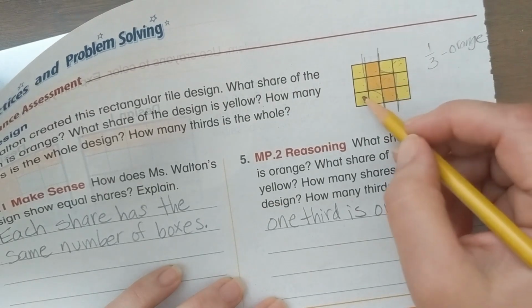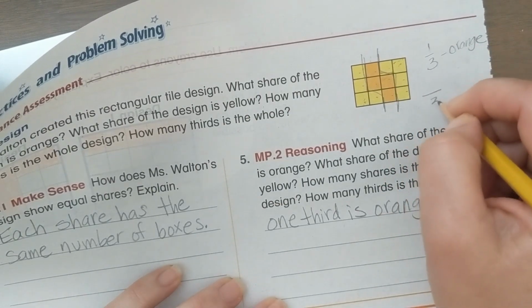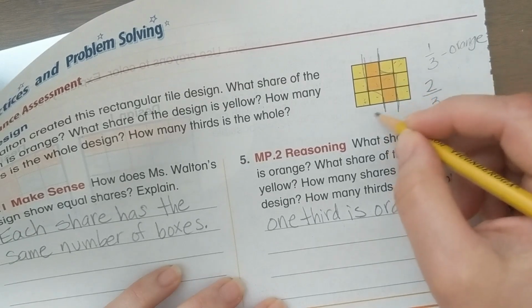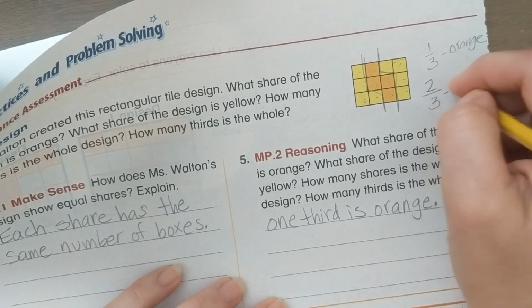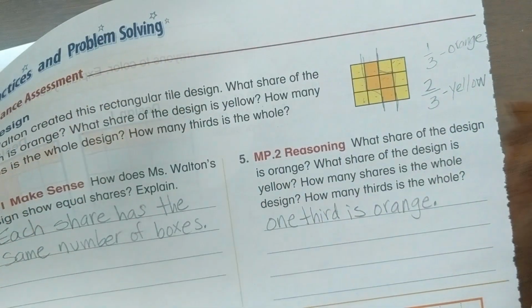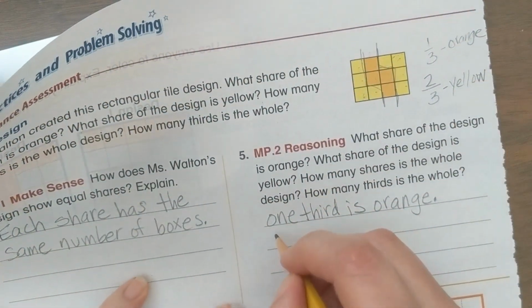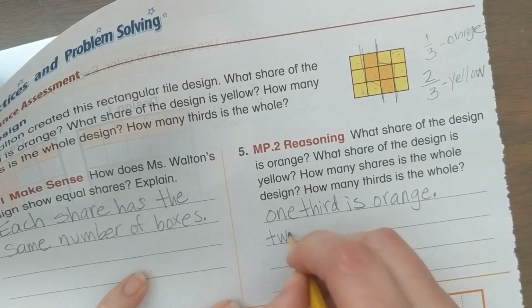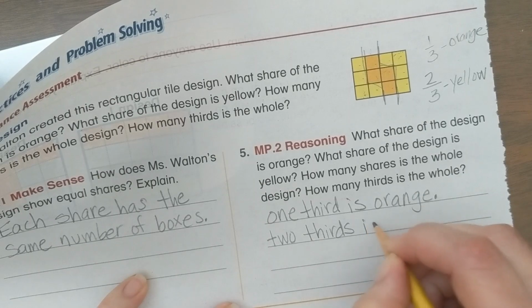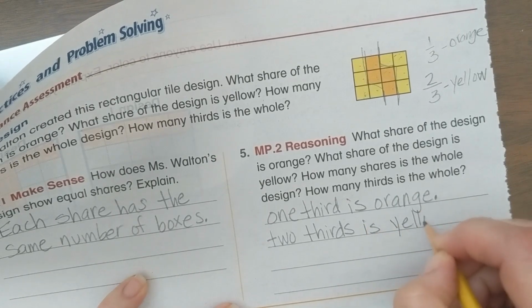There are 3 pieces, so it's still 3 on the bottom, but 2 out of the 3 are yellow. So that is called 2/3. So here we will write down 2/3 is yellow.